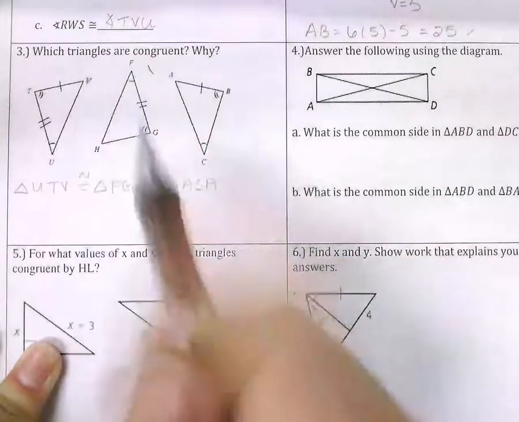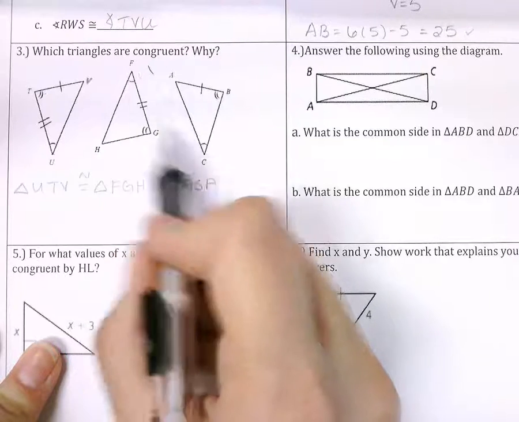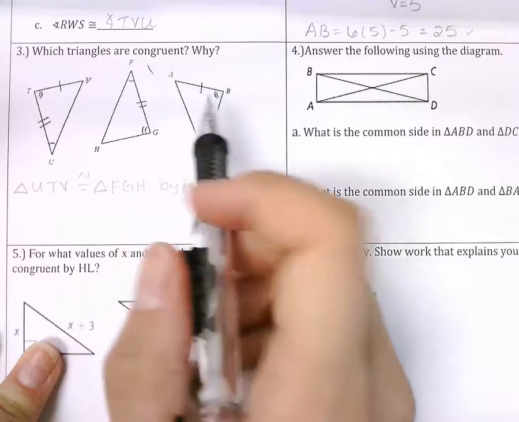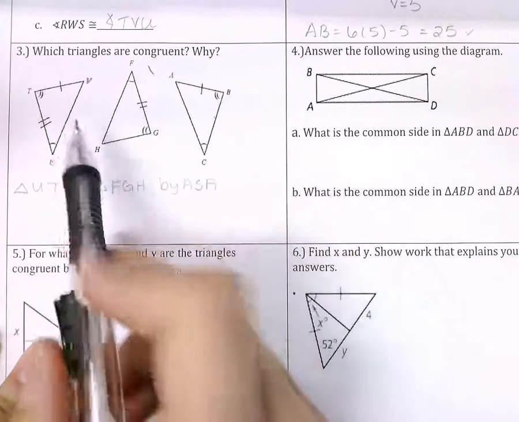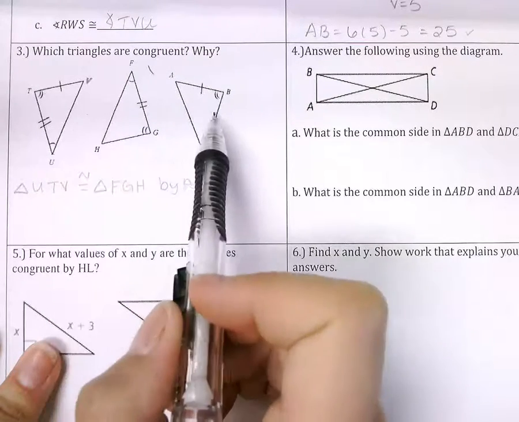So I'm going to erase what I have here. Now I'm going to compare these two. Are these two congruent in any way? No, because this is angle, side, angle, and this is angle, angle, side. So not those two. Okay, so now let's check this one and this one. Is the first one and the last one congruent in any way?